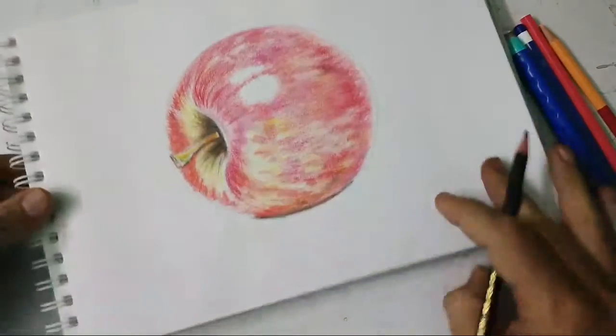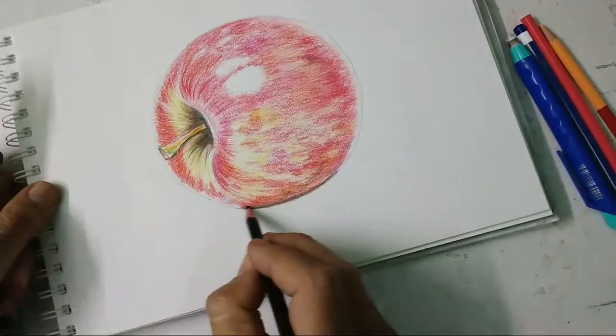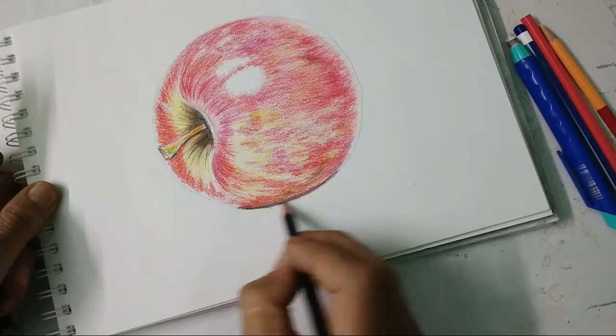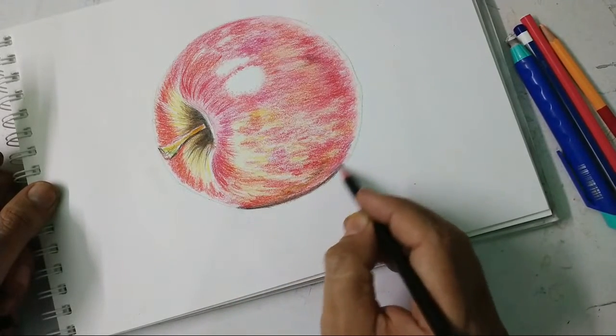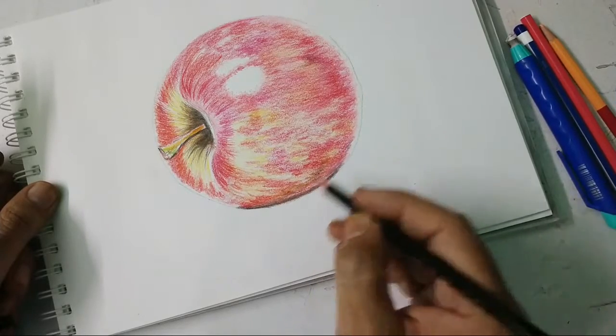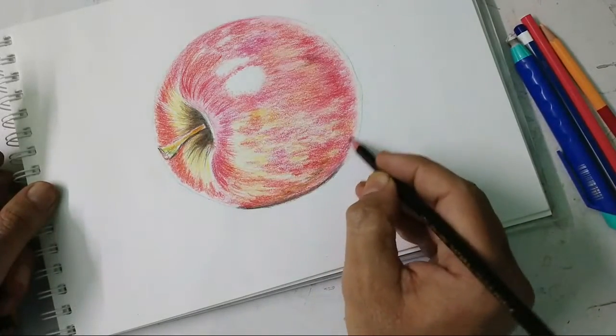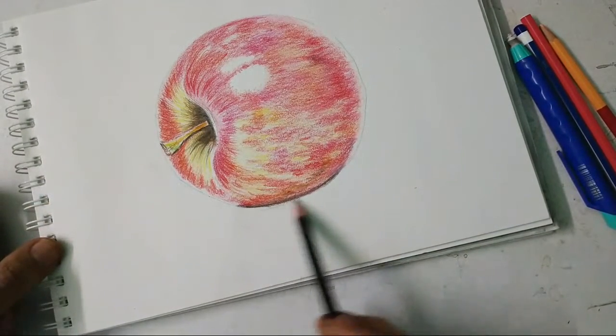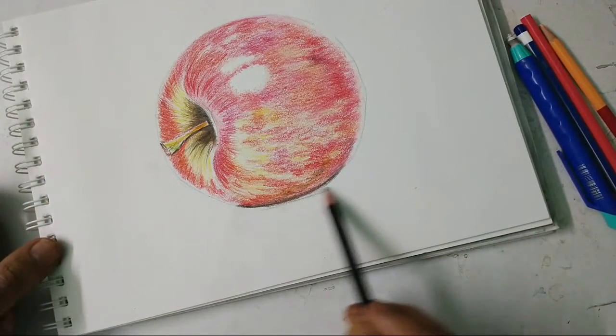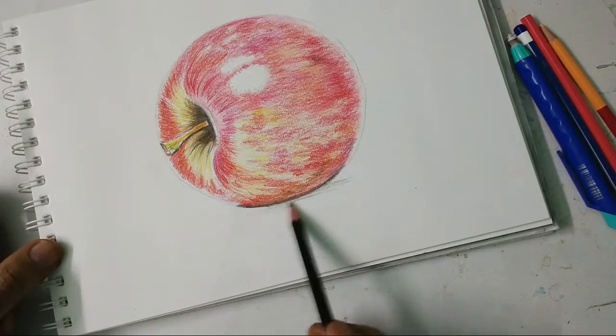And now you can see in this lower part, let's give it a base, and then you will have got the basics of how you do it. Let's do some shade in the lower part, just soft shade.